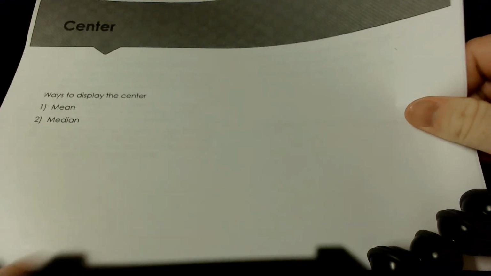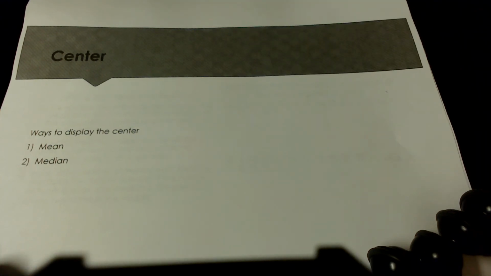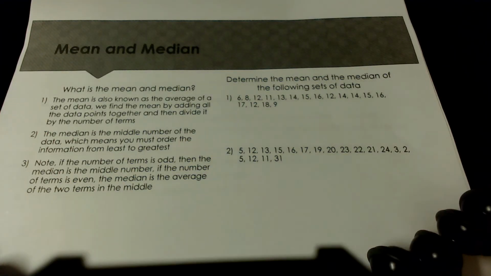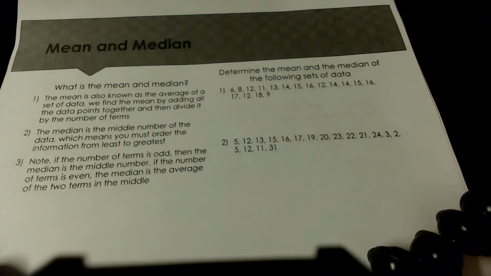The last part of our discussion today is center. What does it mean for something to have a center? Well, we can look at one of 2 different things. Mean or median. Now, we'll define both of those real fast. The mean is the average. The median is the number right in the middle.